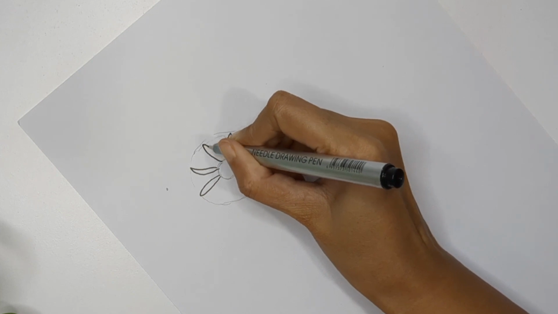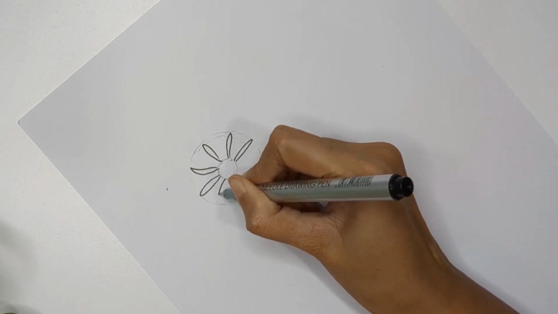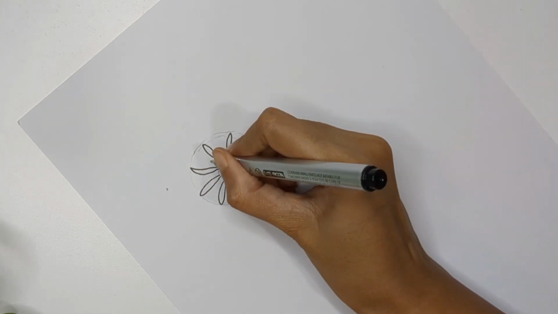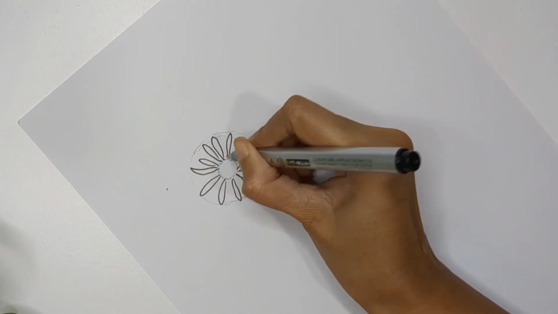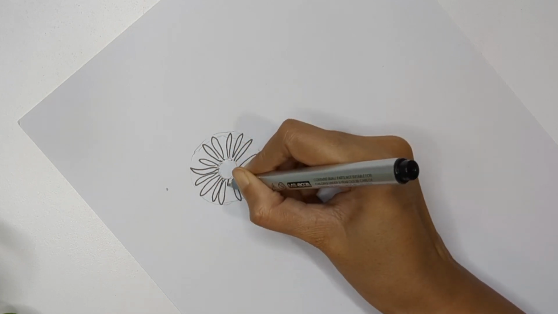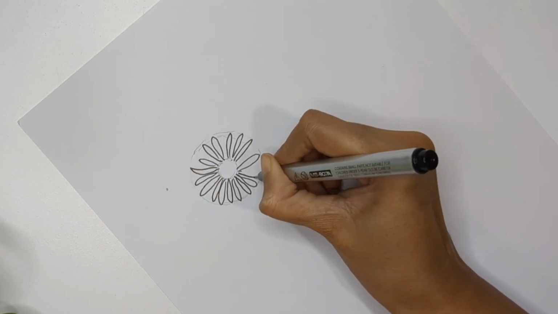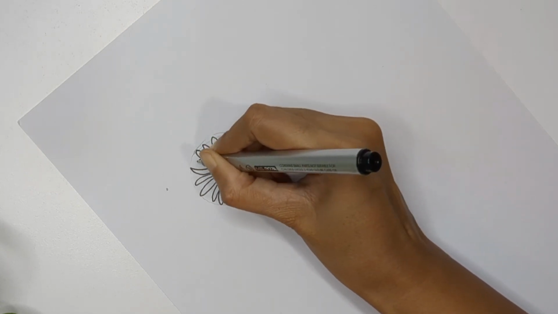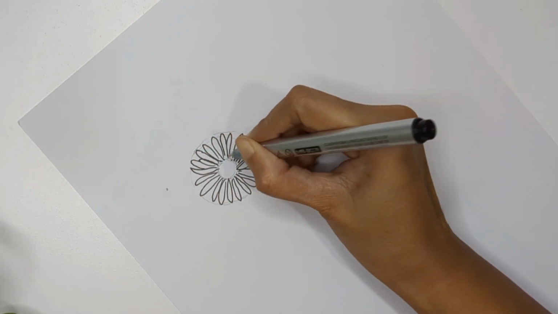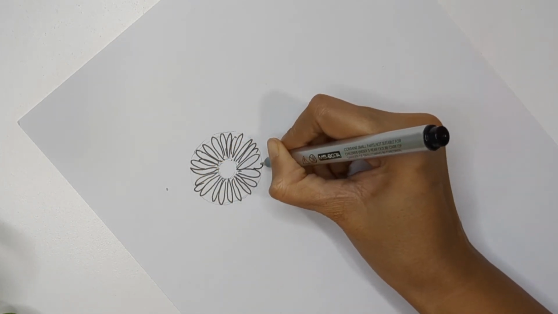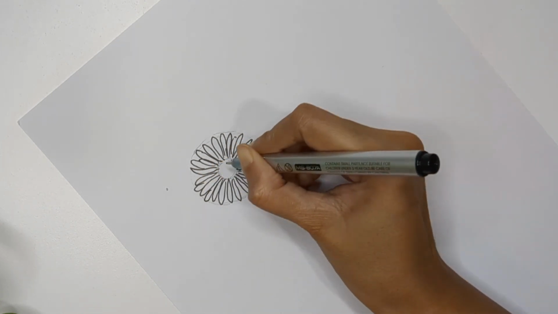So you can do until here like this without any overlapping of petals, or else you can do a little bit of overlapping, like creating a few more petals in between two petals. So more like a multi-layered Aster flower. I think the Aster flower comes in different varieties, so you can do accordingly.